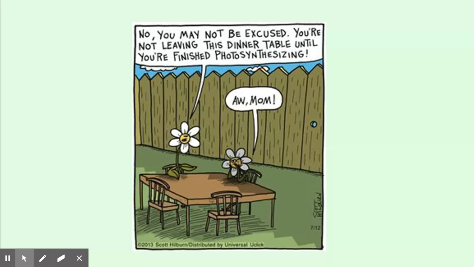So here's some cute little flowers. No, you may not be excused. You're not leaving this dinner table until you've finished photosynthesizing.